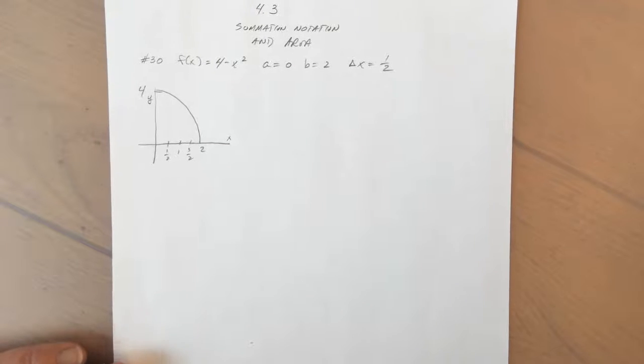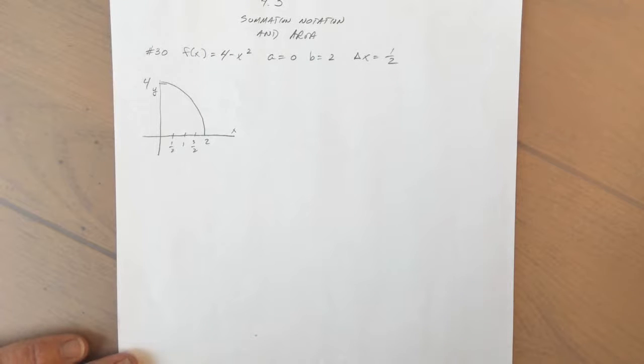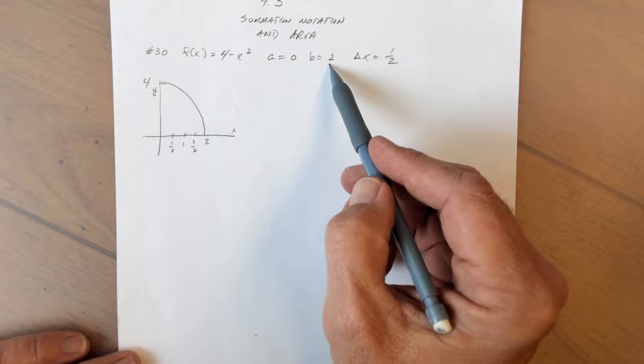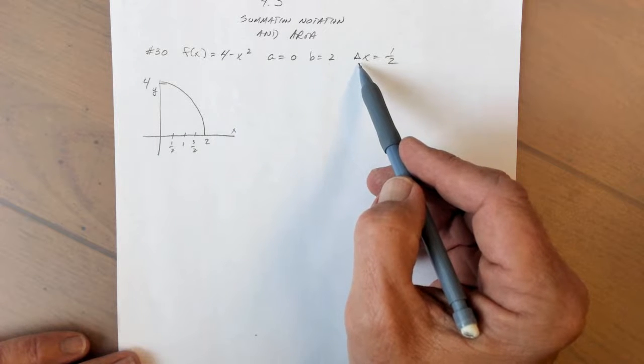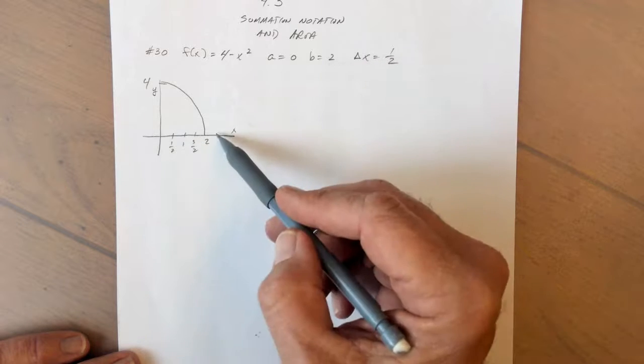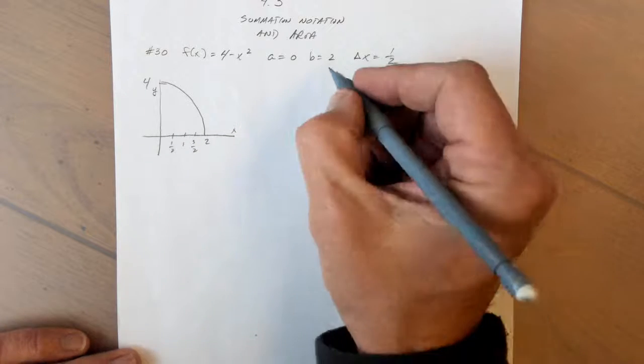Today we're going to look at a problem from section 4.3. We're going to approximate the area under a curve using rectangles. And in this case, we're going to use three types of rectangles: inscribed, circumscribed, and then we're actually going to use midpoint. So the function is 4 minus x squared. We're going from 0 to 2, and our delta x, which is the width of each rectangle, is 1/2. So from 0 to 2, that gives us 4 rectangles.